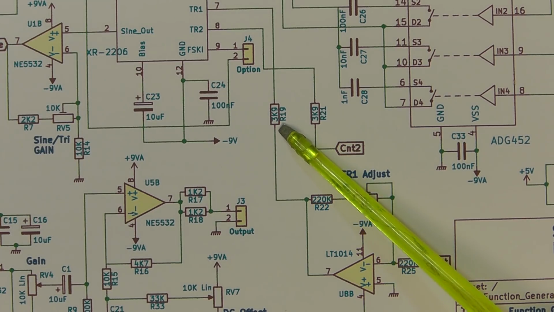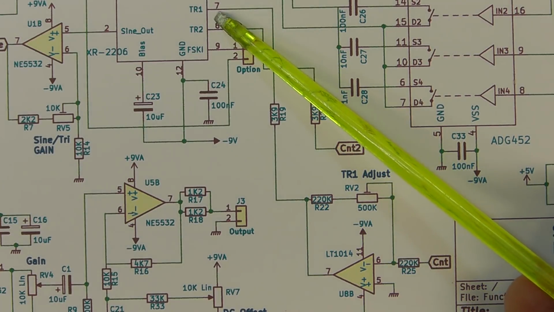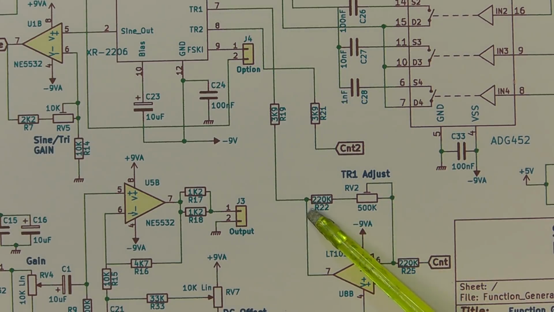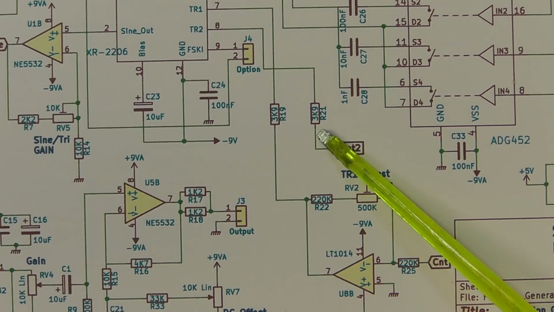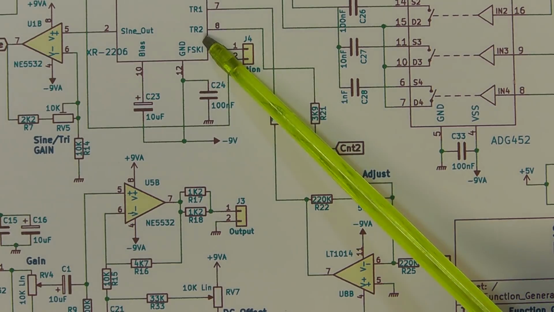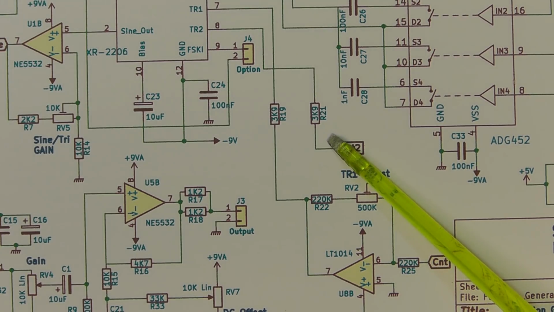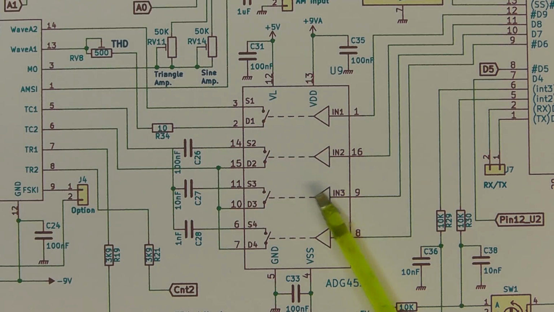In this case it's R19, and the other end of that resistor is going to pin 7 of the function generator IC. So that's how we achieve our voltage to the other end of the timing resistor. And you can just see there a second timing resistor, R21, which is going to pin 8 of the function generator IC, and that's being controlled by CNT2, which I pointed out earlier. That timing resistor we're not going to use today, but we will be using it for a future upgrade on this project. Now the next thing we'll look at is actually the logic switching on this circuit.